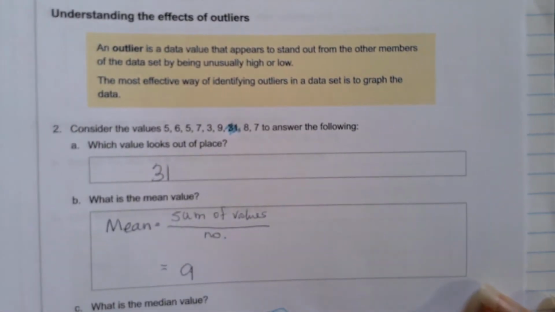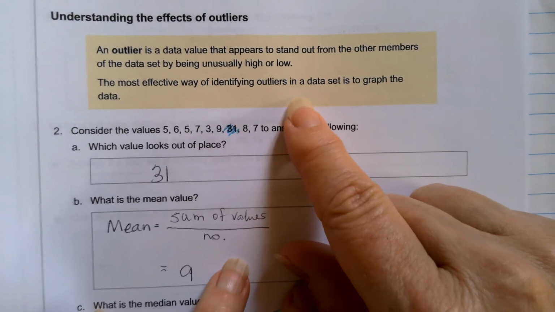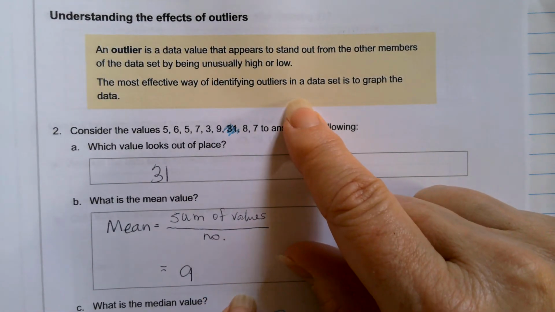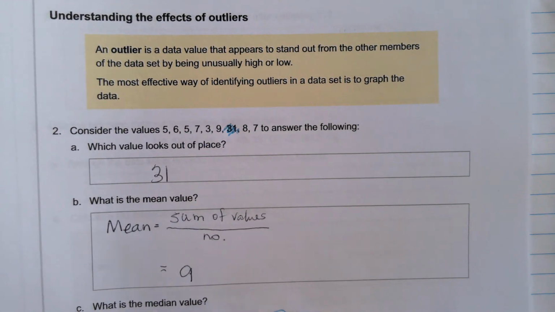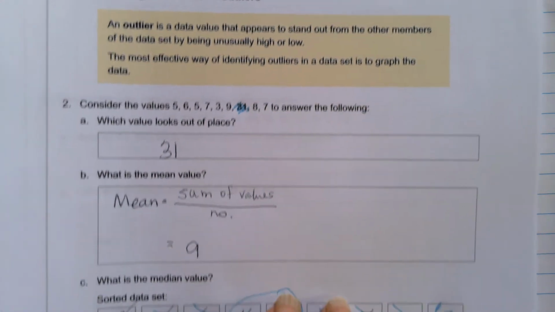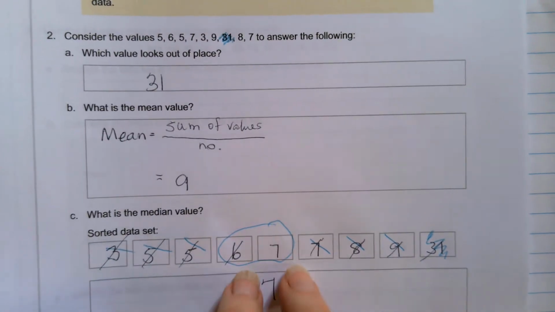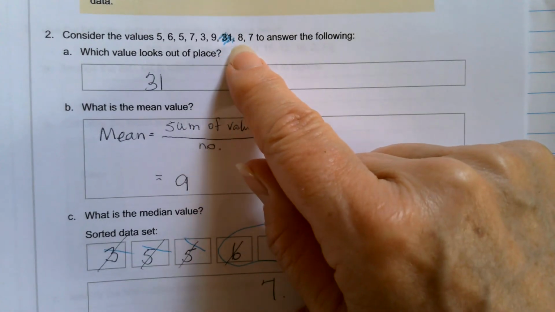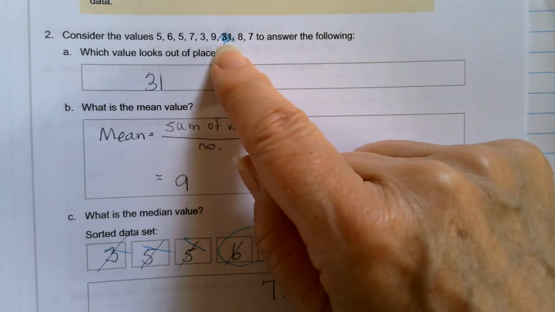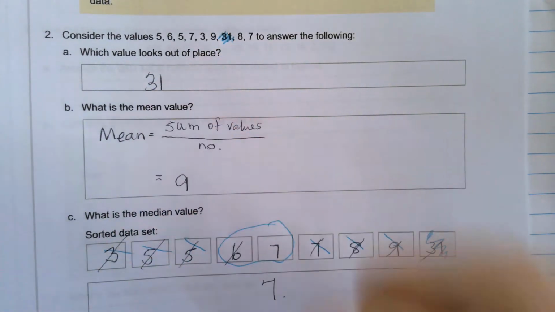Okay, now copy this down because this is what we are looking at today. You need to know the definition of an outlier. It is a data value that appears to stand out. So it's unusually high or low, it usually just stands out, and if you graph this, you will see it very, very clearly. So first of all, we're going to consider these values, 5, 6, 5, 7, 3, 9, 31, 8 and 7. So the 31 looked out of place, didn't it?